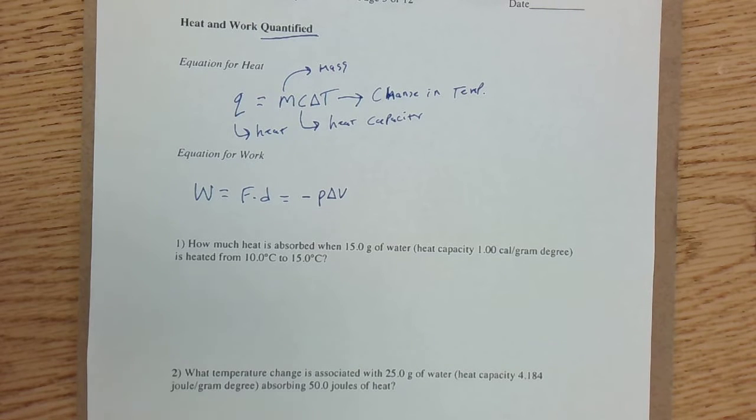In the first one, I'm going to do something odd. I'm actually going to work this problem in calories, which is a non-standard unit, unless you're going into food science or nutrition science, where the calorie is still used in this country. So I'll do one just so you've seen it that way, but then we can pretty much ignore it from this point forward.